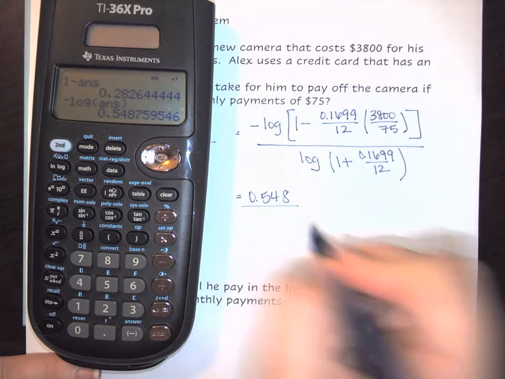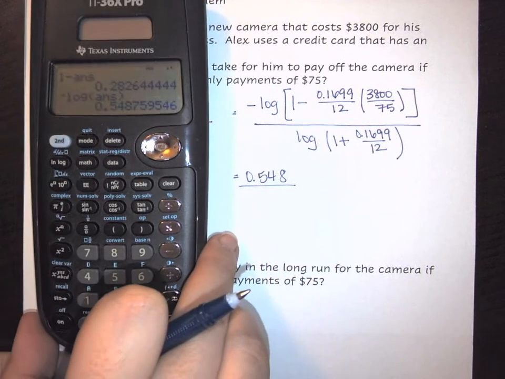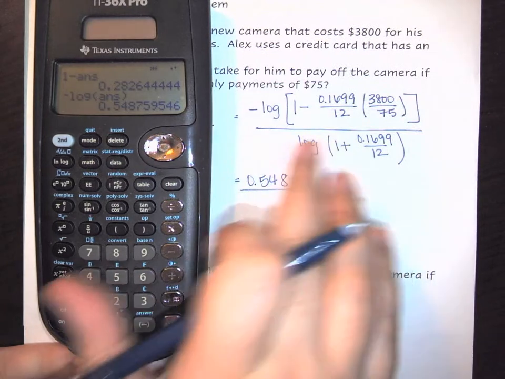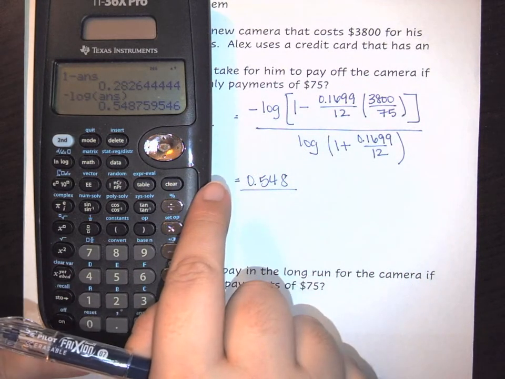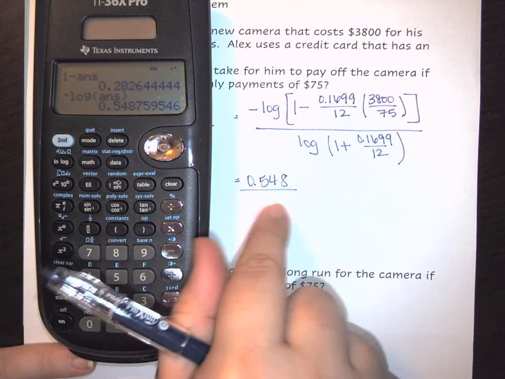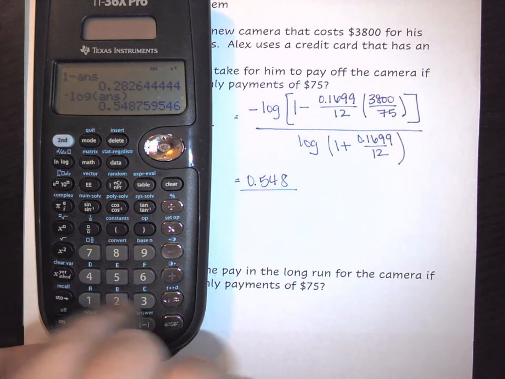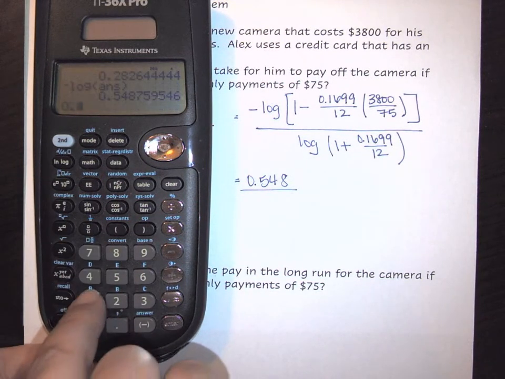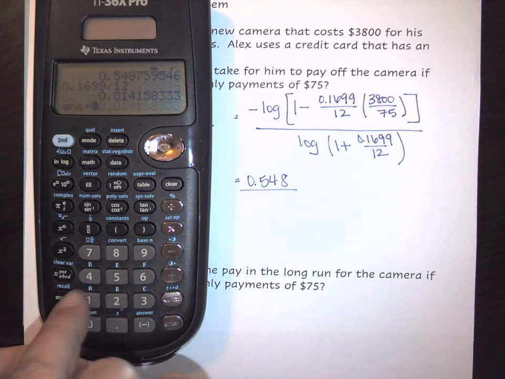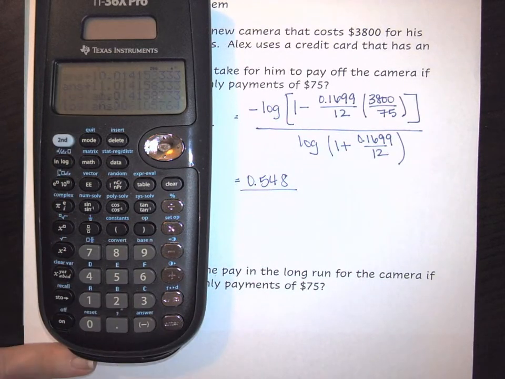And now we need to look at what that denominator is going to be. So this is one way you can do it, you do the top and then you do the bottom. Now, if you wanted to, I'll show you how to do it where you don't have to calculate the bottom separately. So first I'm going to show you how to calculate it individually. In this case we would simply do 0.1699 divided by 12, hit enter, add 1, hit enter. We're going to take the log of the answer and hit enter.